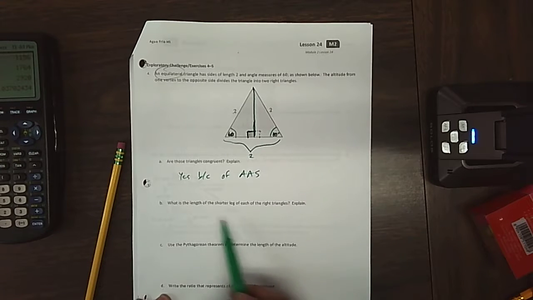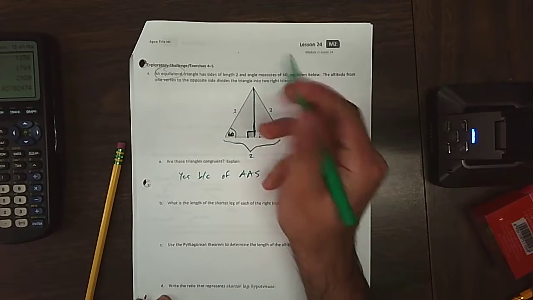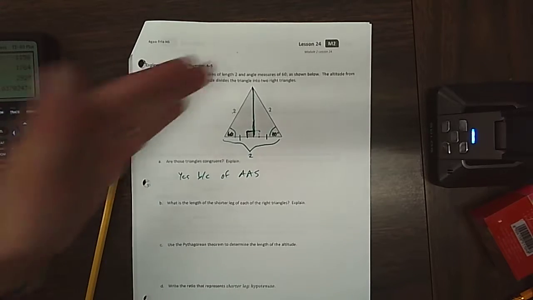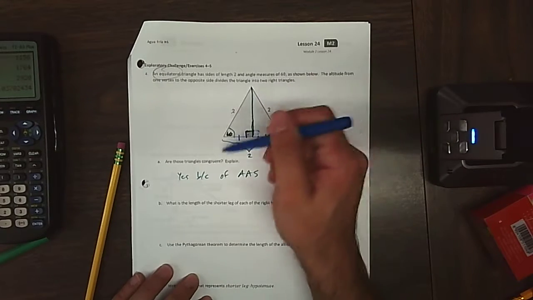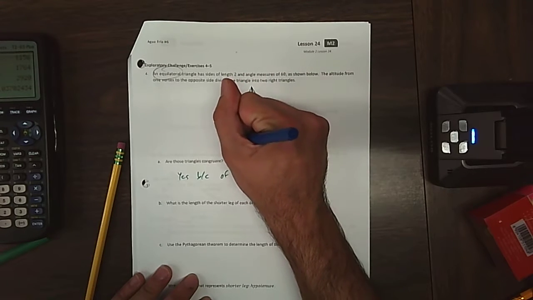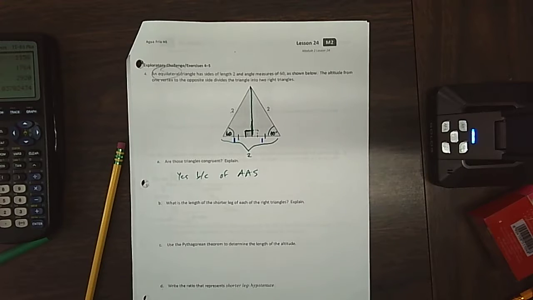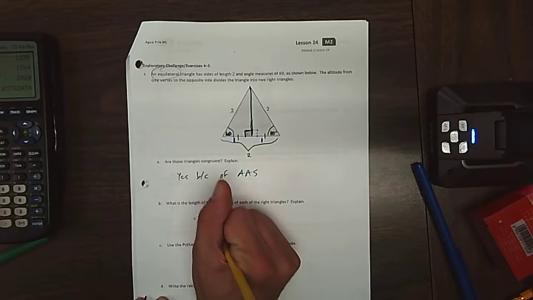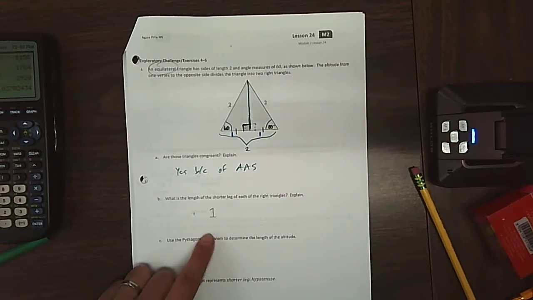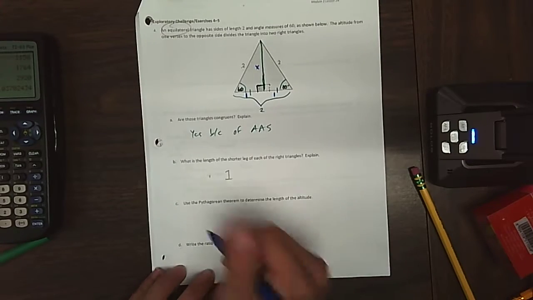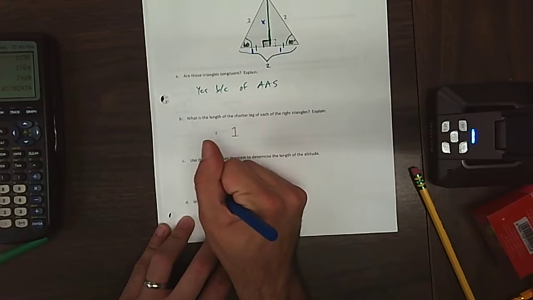Now, second place, they want to know what's the length of the shorter leg. So they want to know this value here. Because the triangles are congruent, we know they're equal to each other. And because this equilateral triangle is symmetrical, the altitude cut it exactly in half. So what's half of 2 is going to be 1. So our smaller triangle here, the smaller leg is 1. Okay, so it equals 1. Now they want us to use the Pythagorean theorem to determine the length of the altitude. Let's call that x. So we have a right triangle here. I'm just going to pull out the right triangle that we're looking at.